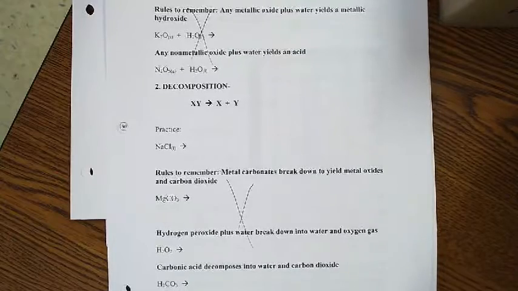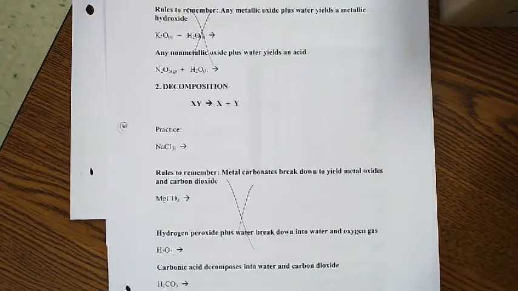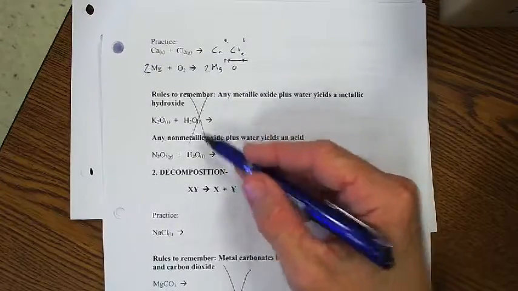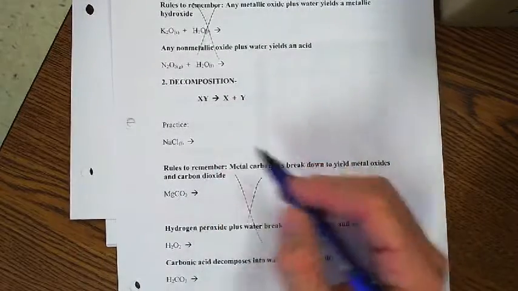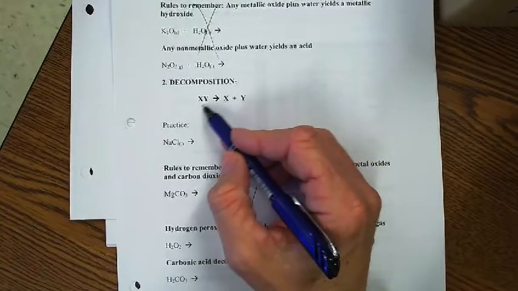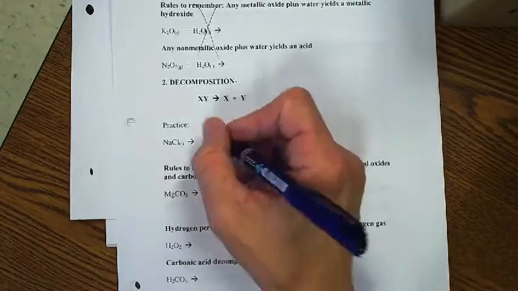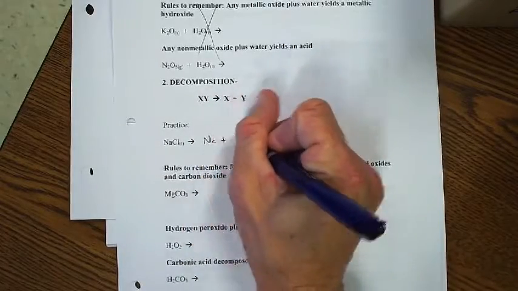Decomposition reaction, same thing. Because we're just dealing with binary compounds this year, we're not going to deal with things that are a little larger than that. So when you're decomposing a binary compound, again, it's two things that break apart. If you're going to break them apart, then it breaks apart into Na and Cl.